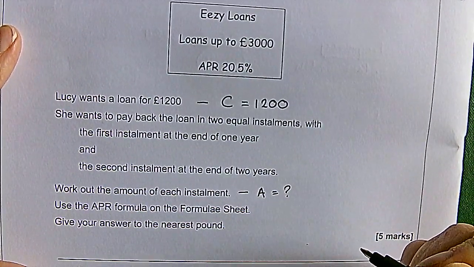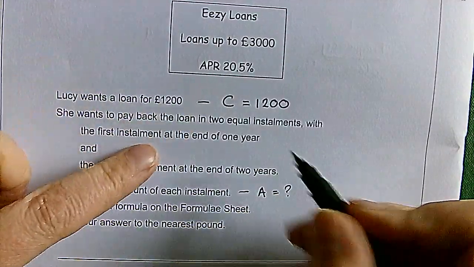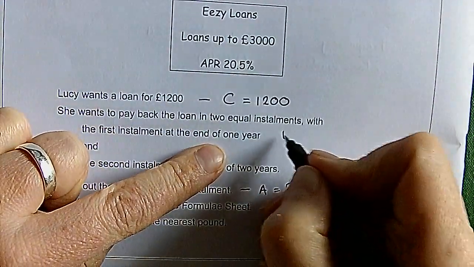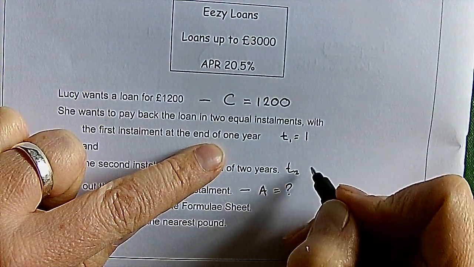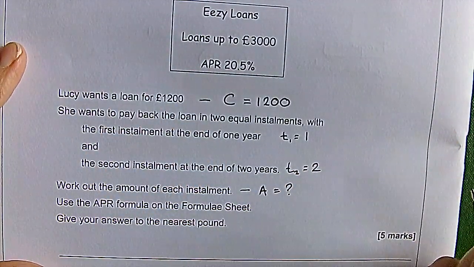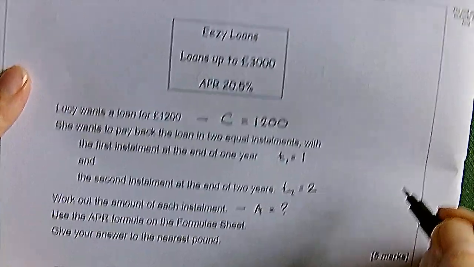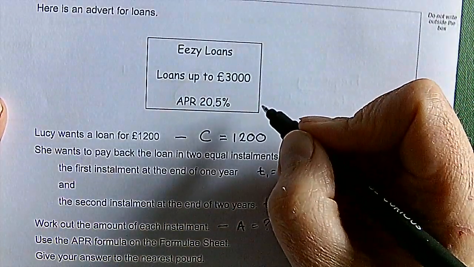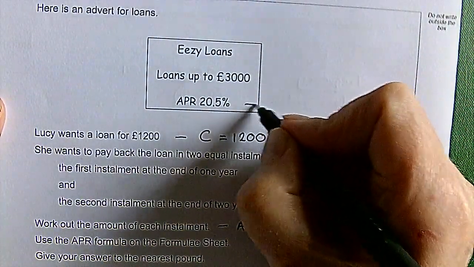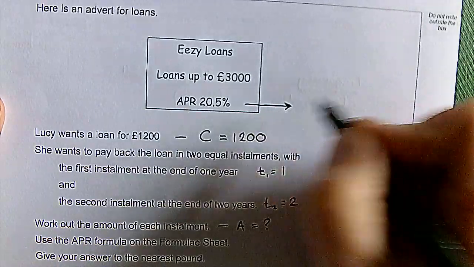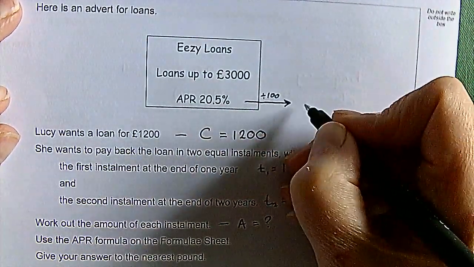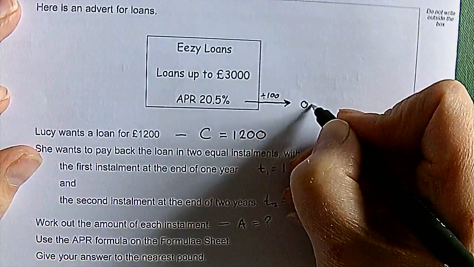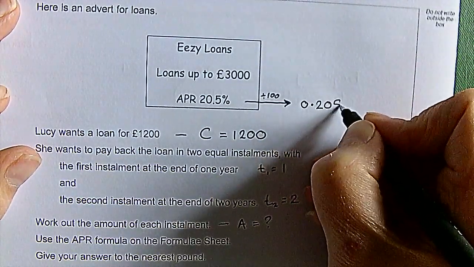But we do know that the two instalments are the same. The first time is 1 year and the second time is 2 years. And I is the APR as a decimal, so I'm going to get 20.5% and change it into a decimal by dividing by 100. And that is 0.205 for I.